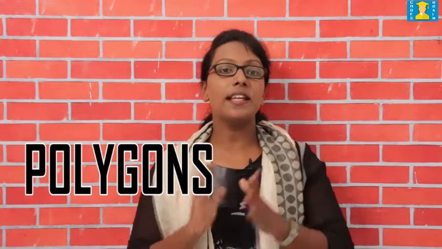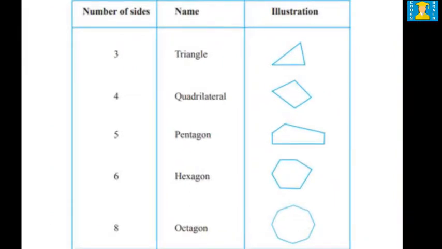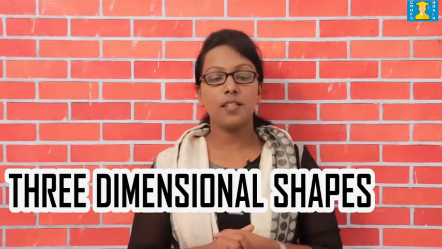Next we are going to see the 8th topic, polygons. A polygon is a closed figure with 3 or more than 3 sides. Polygons are named based on their sides. We mainly classify polygons according to the number of their sides. Look at the given table. Now we are going to see the 9th topic, 3-dimensional shapes.